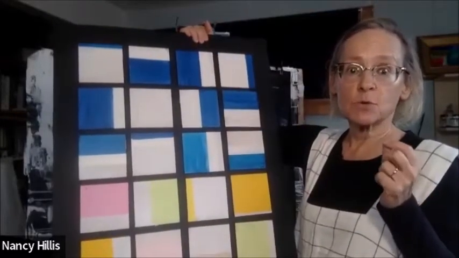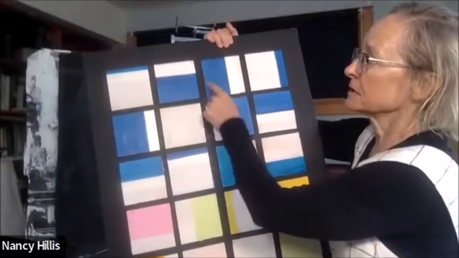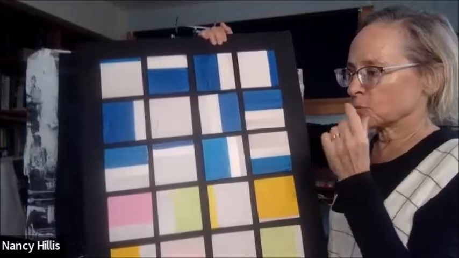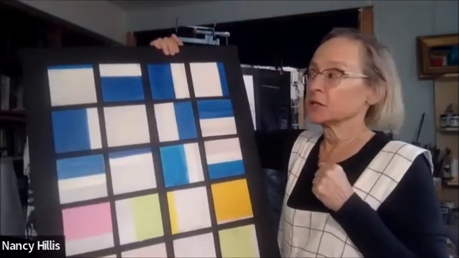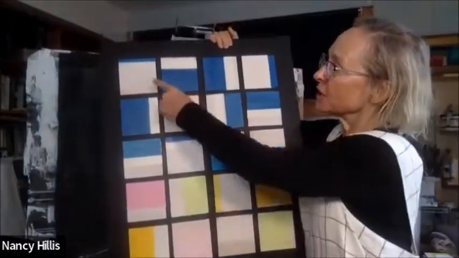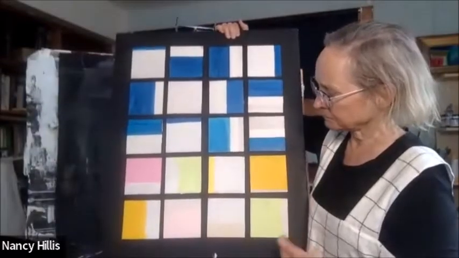And I decided I was going to divide it into 2 divisions. So each one of these is 2 divisions, right? And different ways of dividing the space. So that's one constraint. The other constraint was color or hue, and it was to use a color and white. Okay, a color and white.